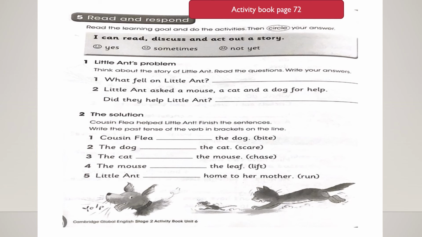So we have some activities. Bring out your activity books so that we can do some activities. Okay, are we all on page 72 of our activity books? If we are all on page 72, we have an activity on this page, and there are two parts to this activity.